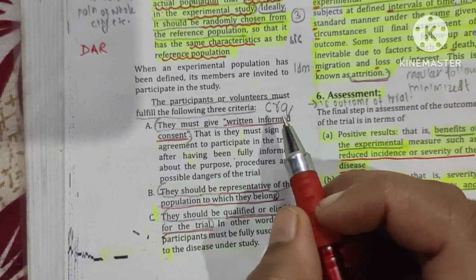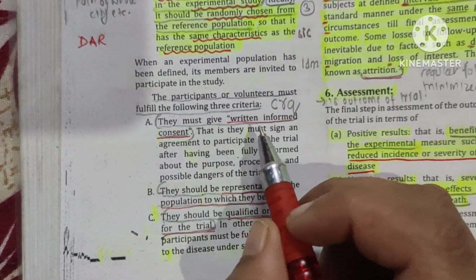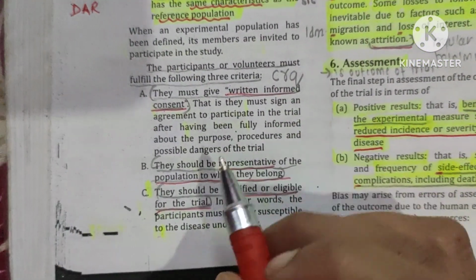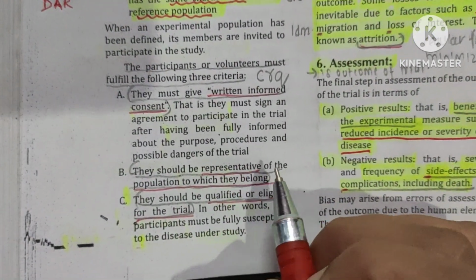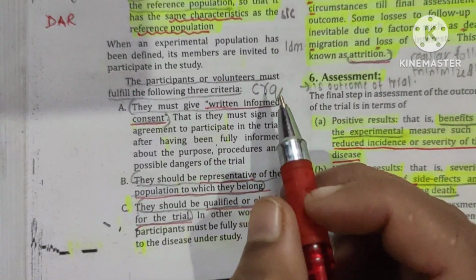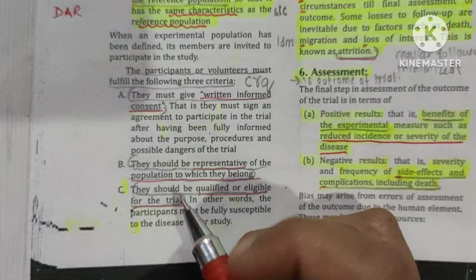That is CRQ. C for they must give the written informed consent. R for they should be representative of the population to which they belong. Q for they must be qualified or eligible for the trial.